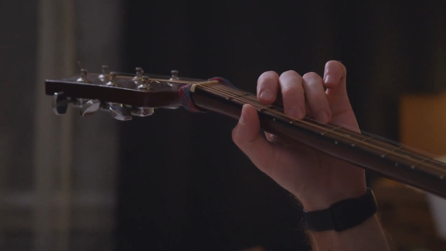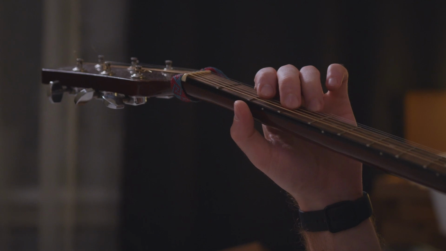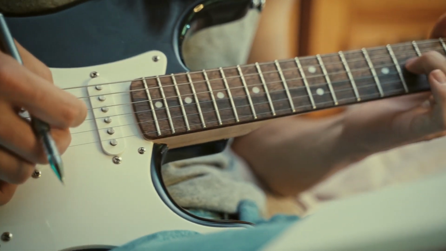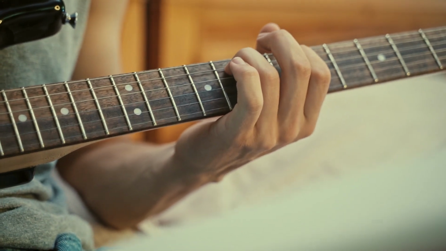Are you sick of the same old boring chords everyone knows? Of boring melodies that you create with these chords? Well, in today's video, we're gonna fix exactly that. And we're gonna do it in 5 easy to follow steps, so you can finally fix your boring chords and your boring melodies. Let's get straight into it.